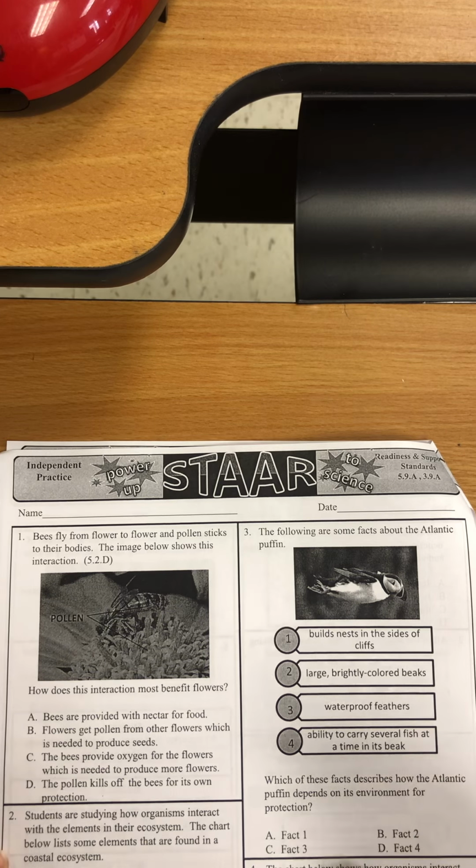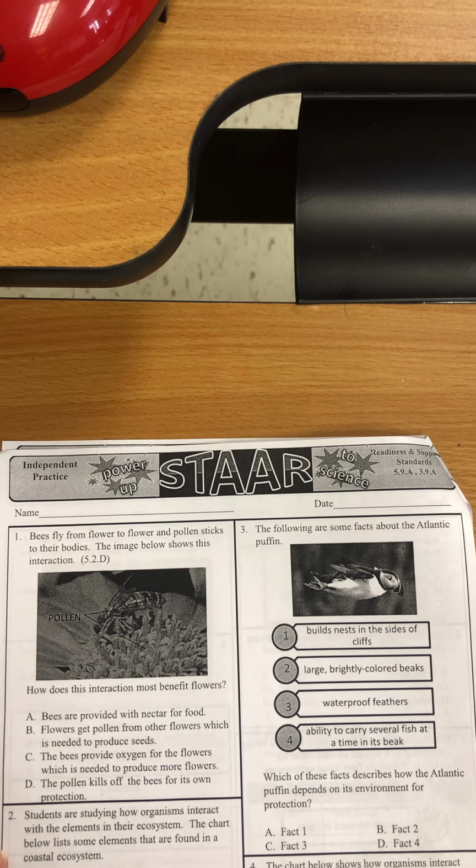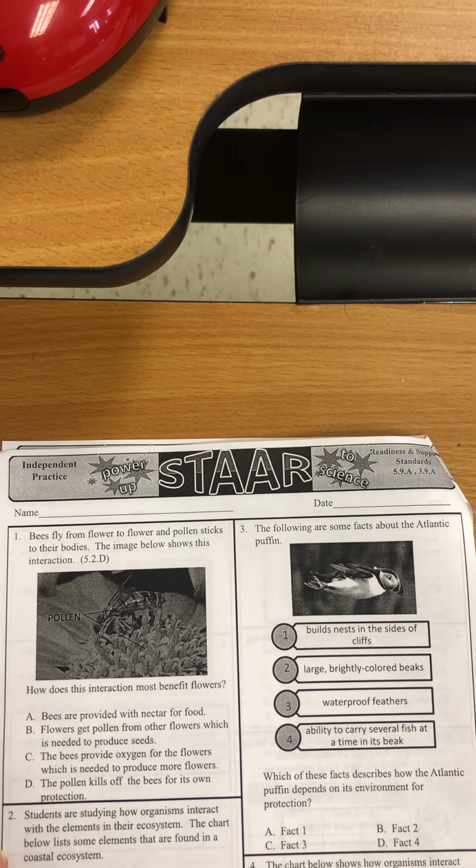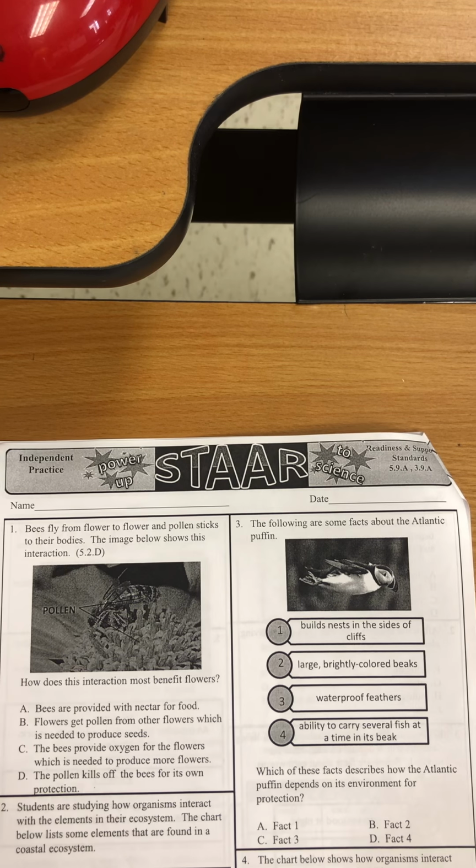Number 2, students are studying how organisms interact with the elements in their ecosystem. The chart below is some of the elements that are found in a coastal ecosystem. So I have 2 question marks. Over here we have the egret, the ghost crab, the aquatic plants, sea turtles. On this side we have sunlight, air, water, sand. Which answer choice best completes the titles of the chart? What would be the title here? Oh, you couldn't see that.